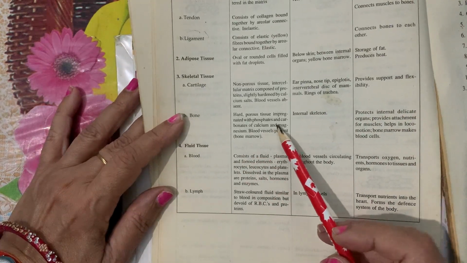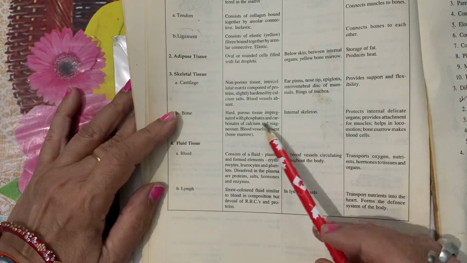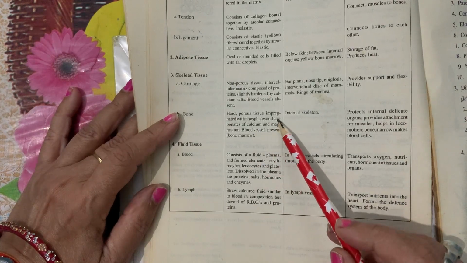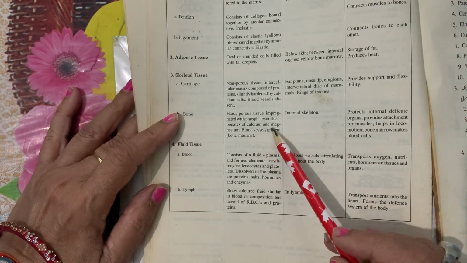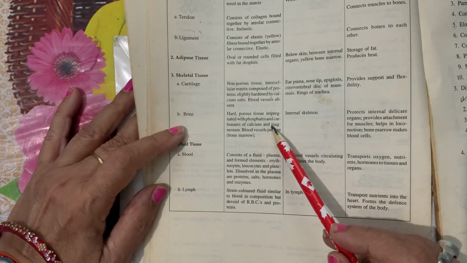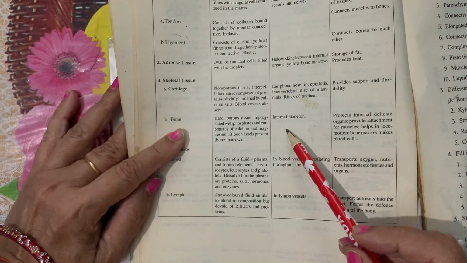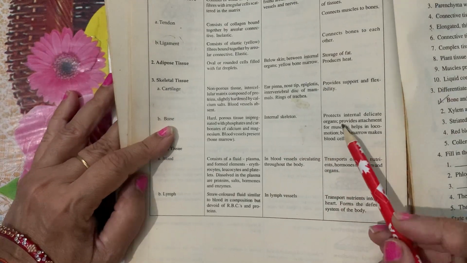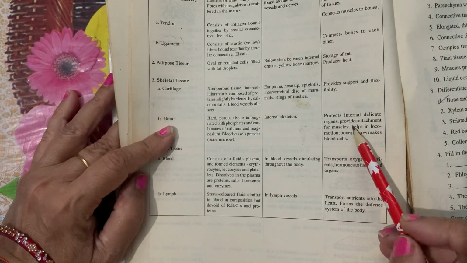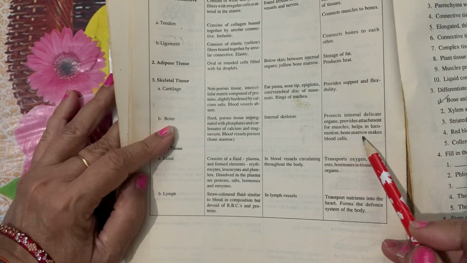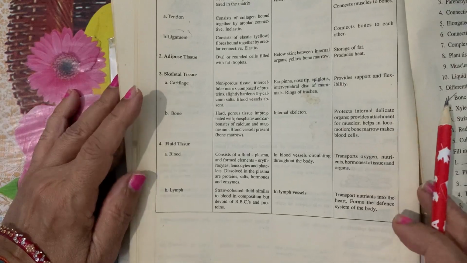Bones are hard, porous, impregnated with phosphates and carbonates. Okay, carbonates and phosphates of magnesium are prominent in the bones. Blood vessels are present in the bone marrow, and the internal skeleton is made up of the bones. They protect the internal delicate organs, provide attachment of the muscles, and help in locomotion. Bone marrow makes the blood cells.